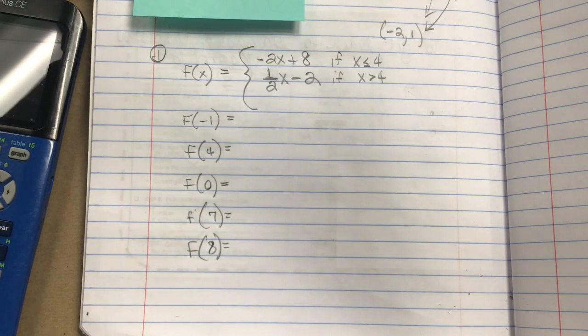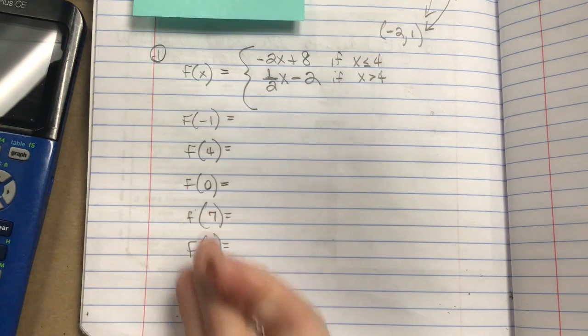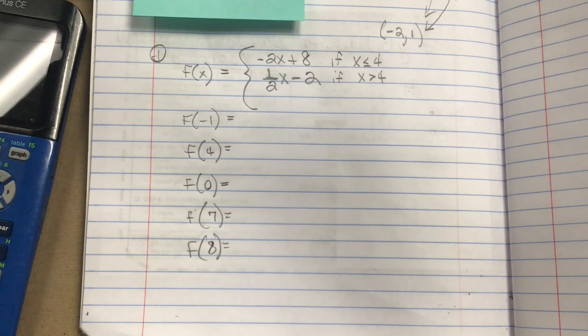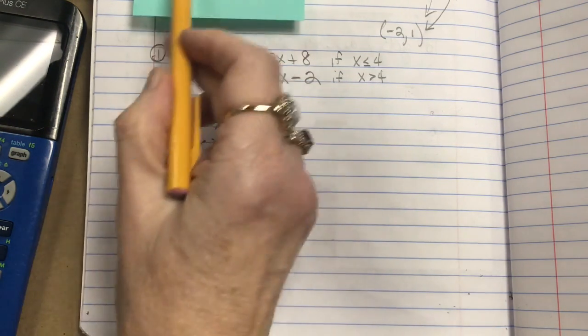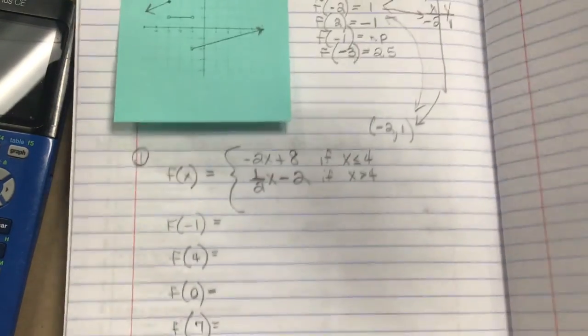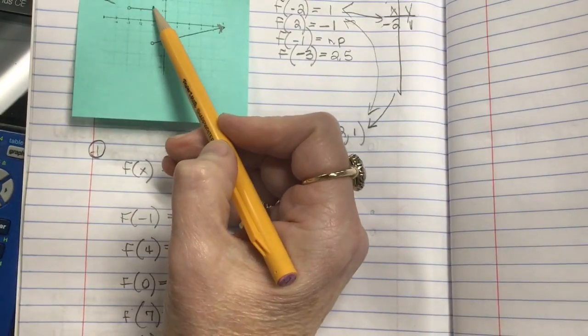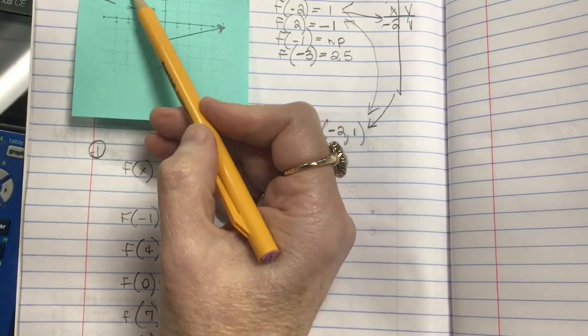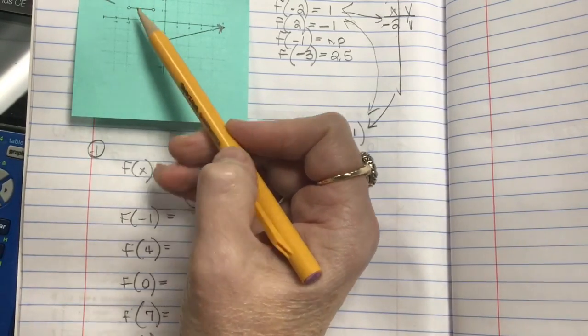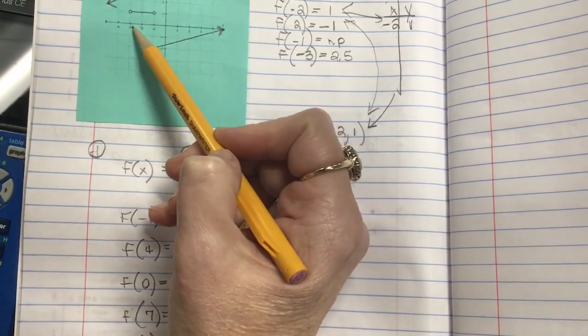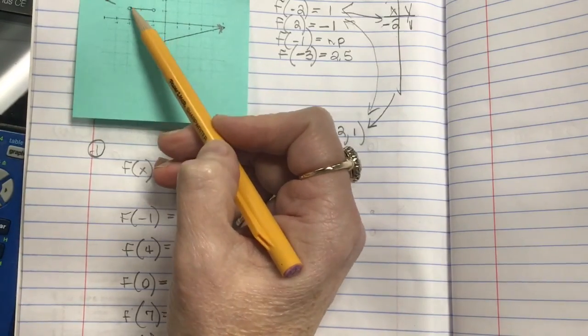Now, what decision do you have to make first? All of these numbers are in the domain. We said the domain was all real numbers, but we have to figure out which piece, just like up here, you had to figure out, was it going to be on this line, which is a horizontal line, or was it on this line? That's what you were asking. When I did f of, was that my -3? And we had to figure out, was it this one or this one?